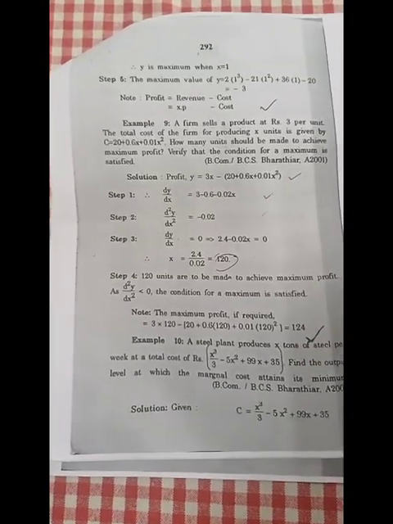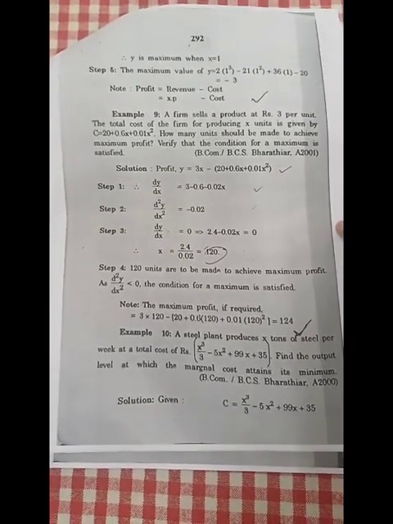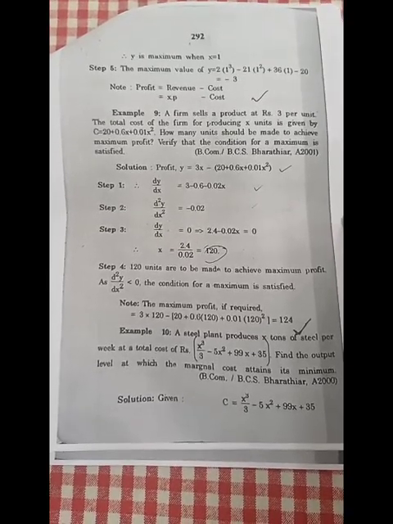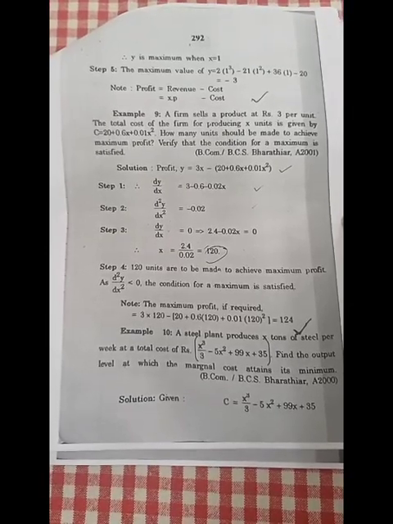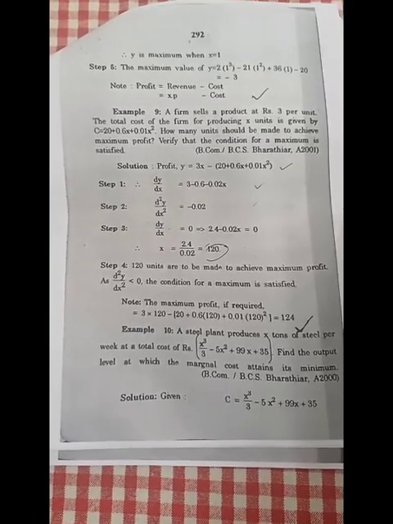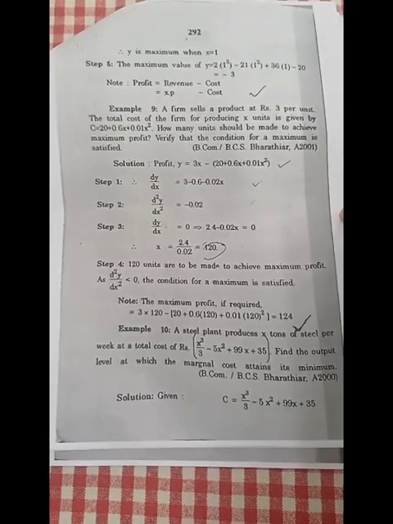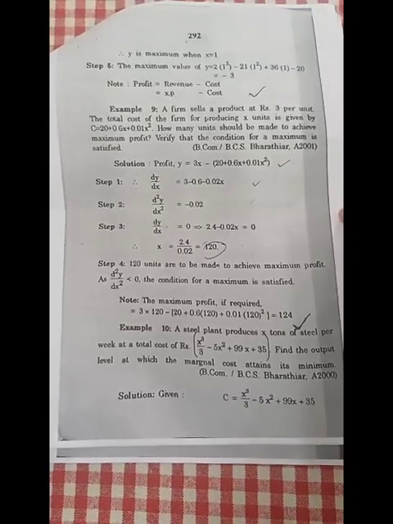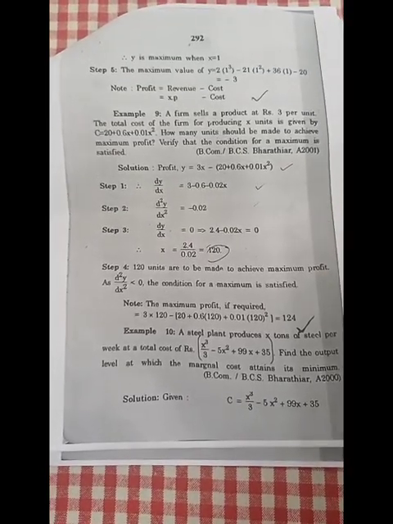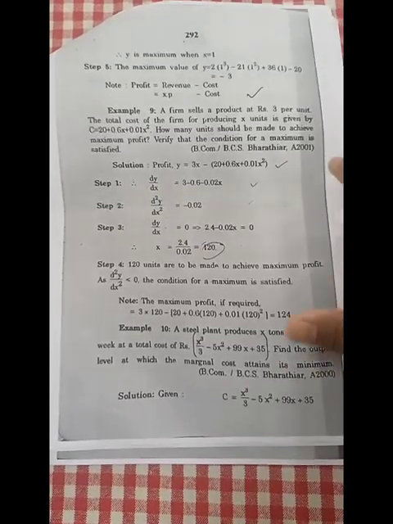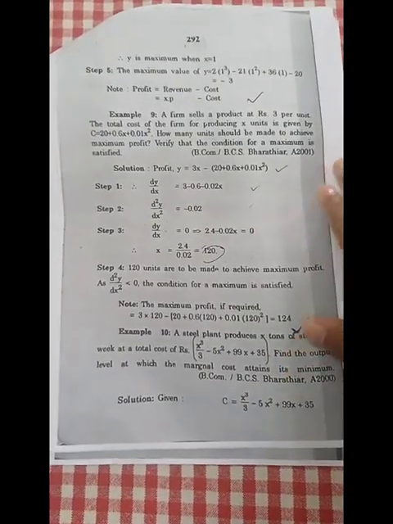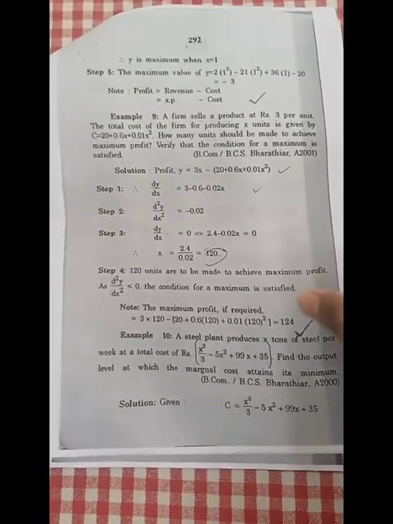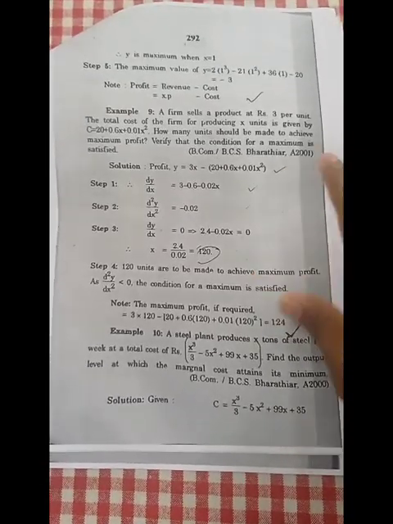Next problem, example 10. A steel plant produces x tons of steel per week at a total cost of rupees x cube divided by 3 minus 5x square plus 99x plus 35. Find the output level at which the marginal cost attains its minimum. They have given the equation that C is equal to x cube divided by 3 minus 5x square plus 99x plus 35. They have given that equation in the question.